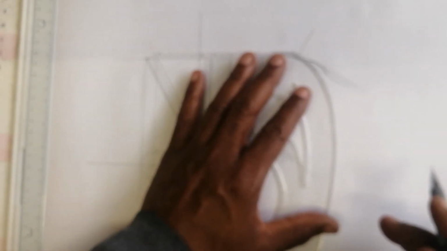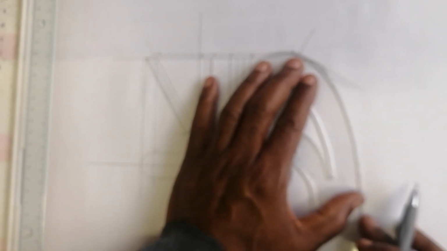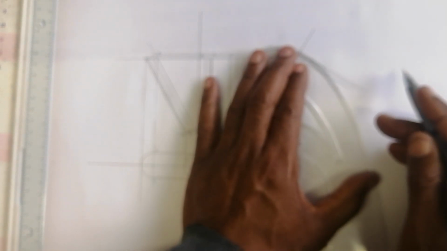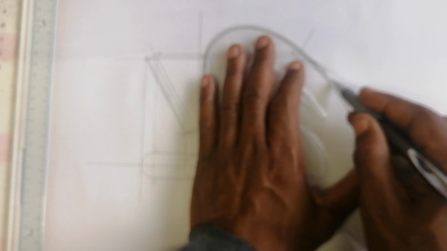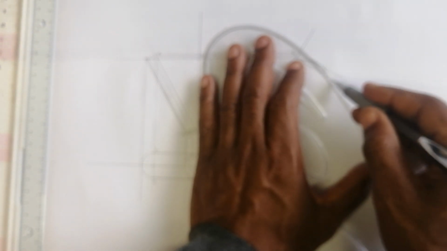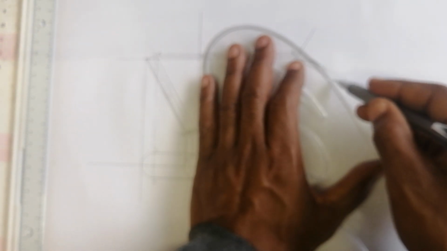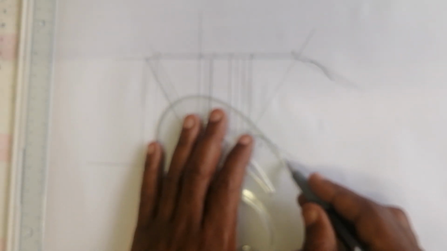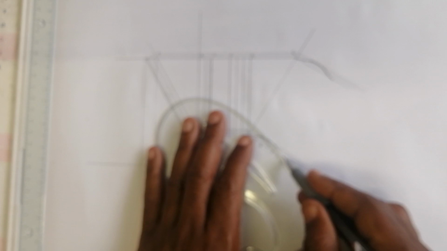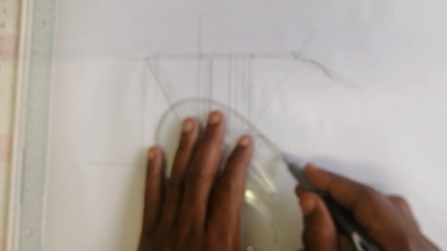All right. On top there, the curve is not really good. Yeah, this side is much better.